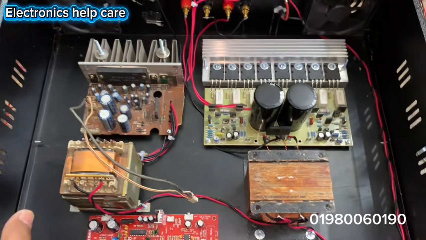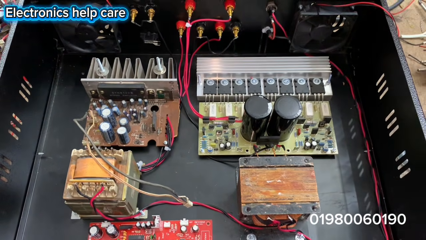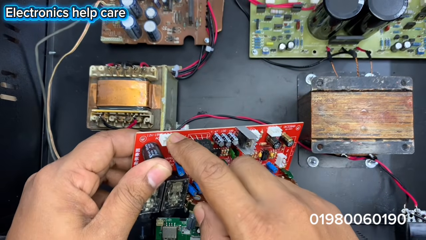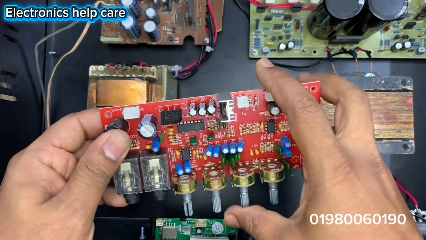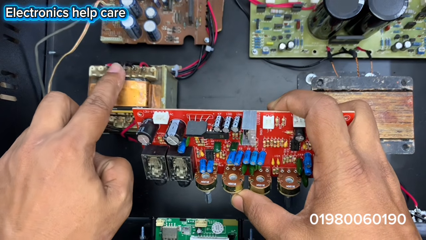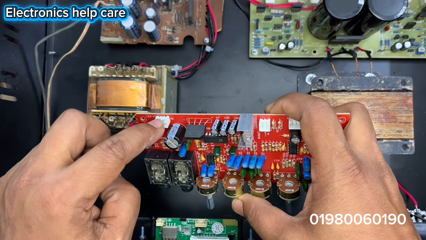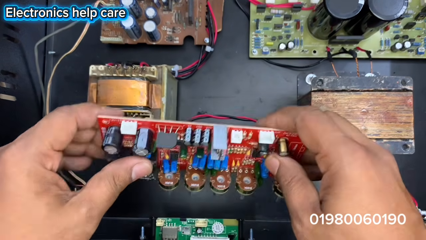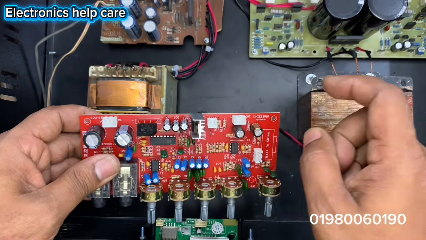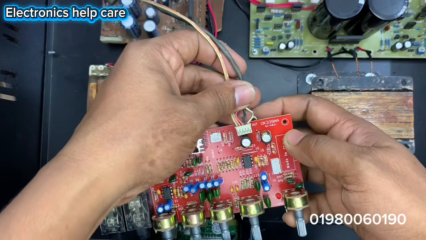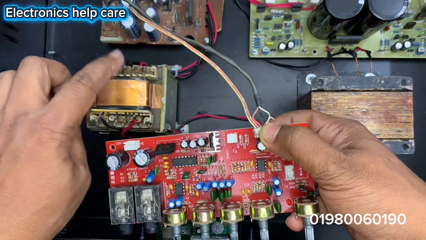Now I need to wire the preamplifier bass tone circuit and the low pass filter. Here I need AC voltage. I will take the AC voltage from the surround transformer, or I can take it from the subwoofer transformer. I am going to take this voltage from here, this is the AC voltage, here is the 5 volts, and this one is the audio output.